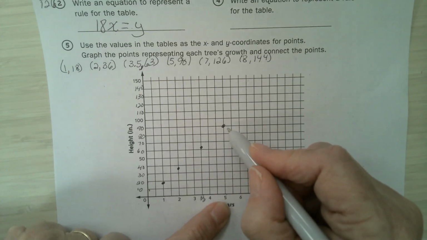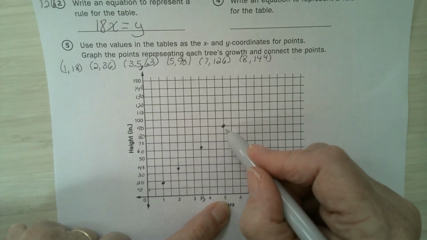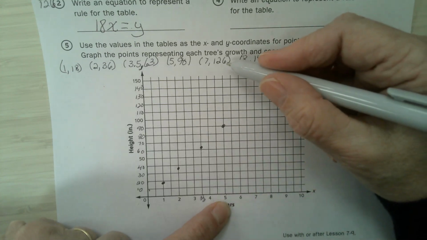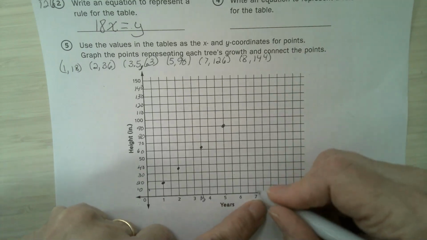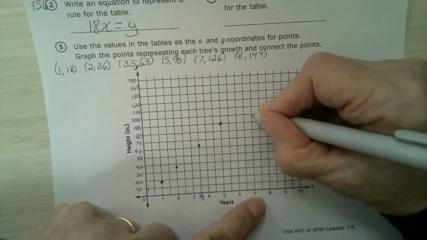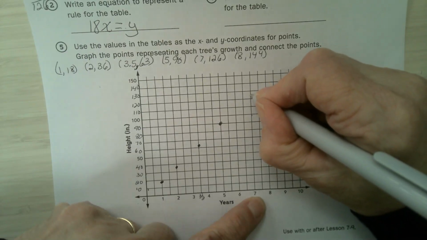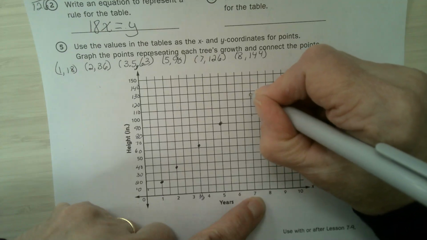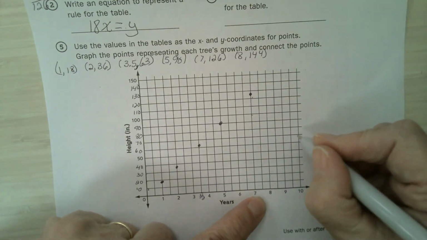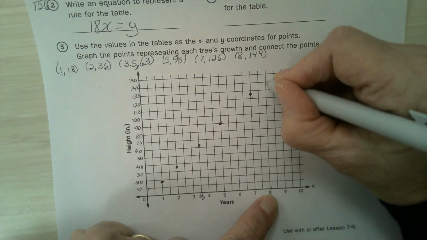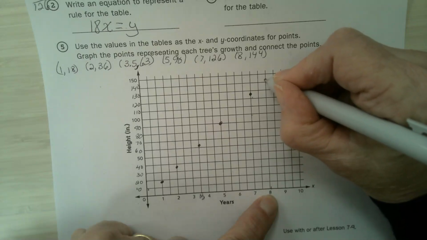If it's not, you need to stop and look to make sure you've got the right ordered pair or you're on the right line. 7, 126. There's 100, 110, 120, 126 is going to be in the middle, a little above it. And 8, here's 8, 144.